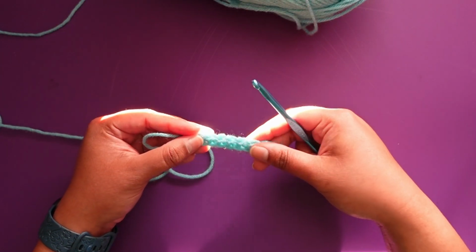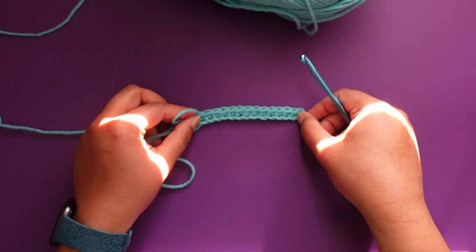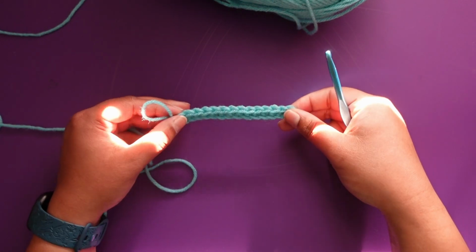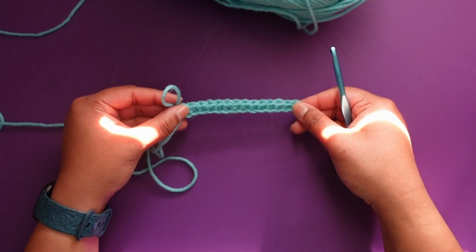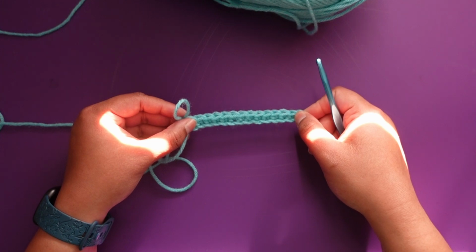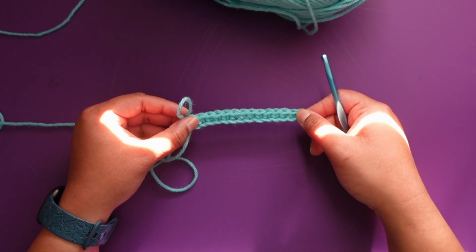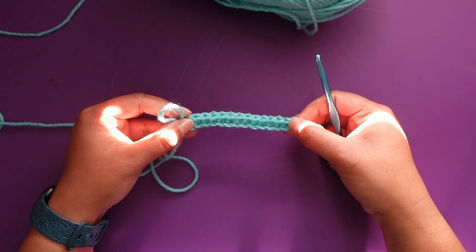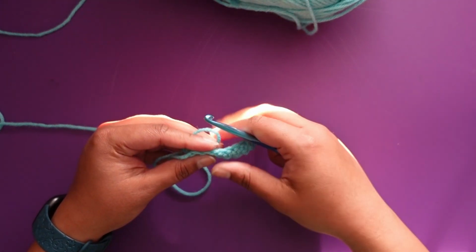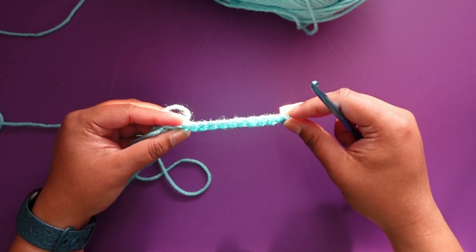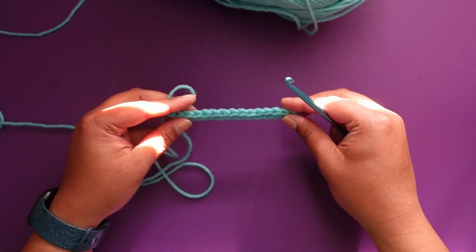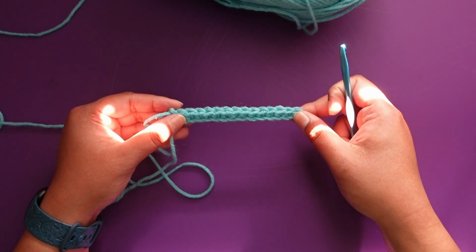Now that you've crocheted all of these stitches and you've gone across the entire foundation chain that you've made, you have now created your first row of stitches. Your foundation chain does not count as a row because it's, well, your foundation chain. And it is not actually a stitch. As you can see, this is the chain. That is simply what we put our first stitches into. The chain itself does not count as a stitch. So we have now made our first row of stitches.